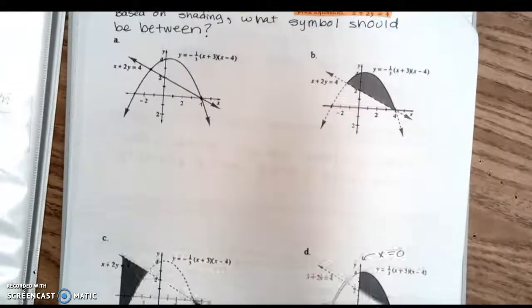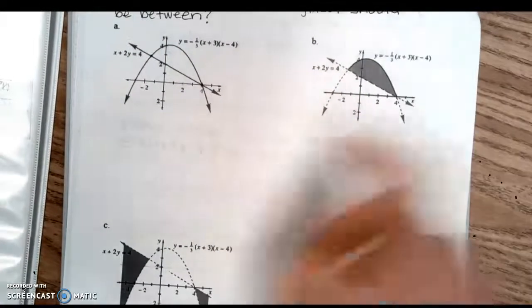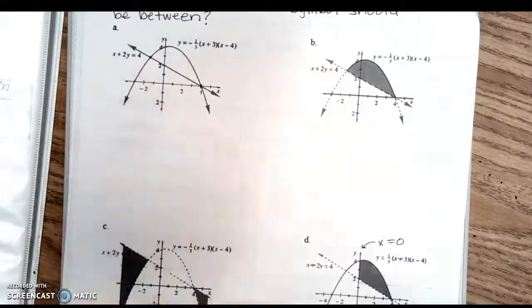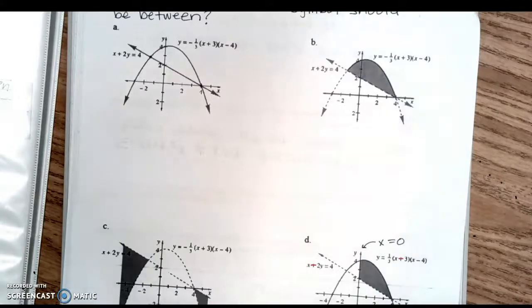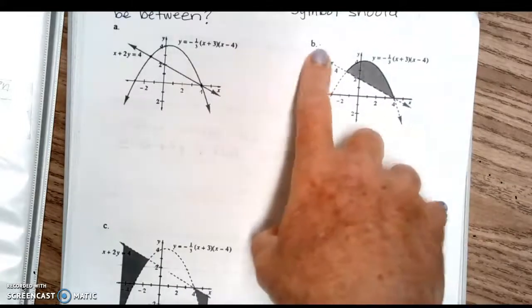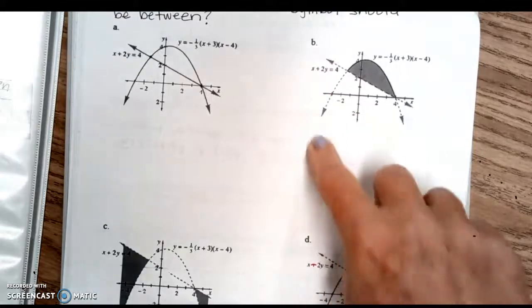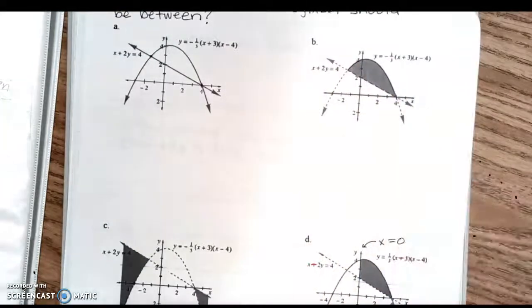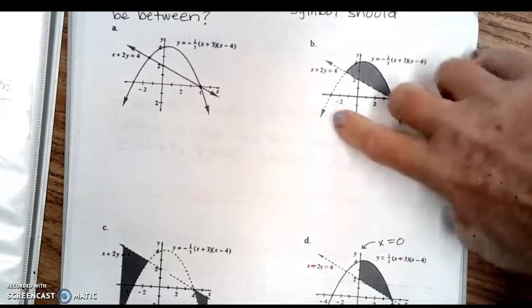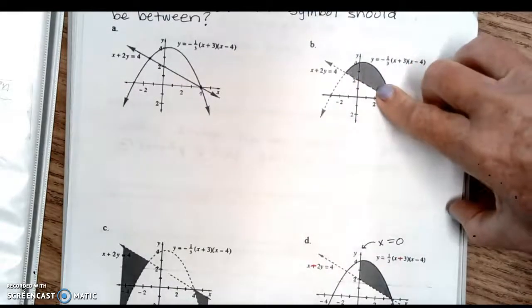For instance, on A, you'll notice that there's no shading, okay? So what symbol would you use for that, okay? And then for part B, under that parabola, you have shading below it, but it's dashed, okay?